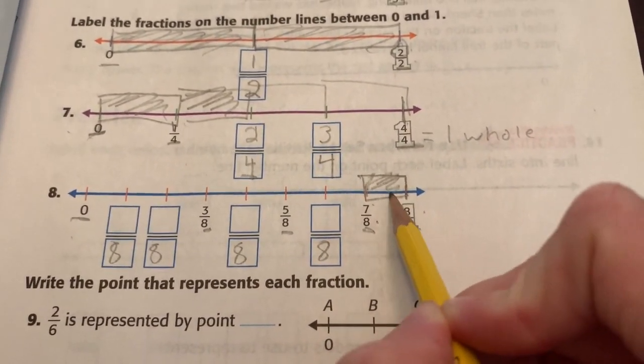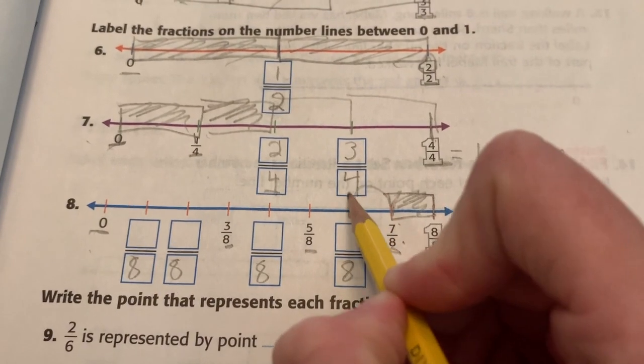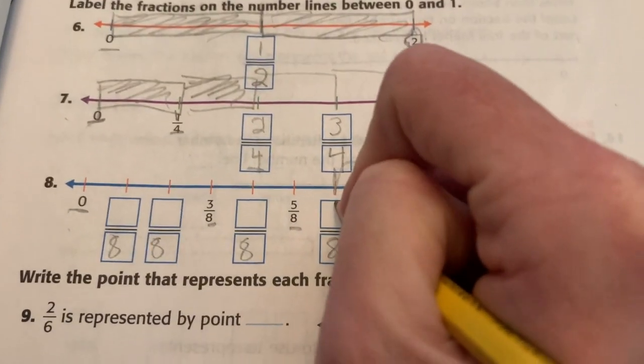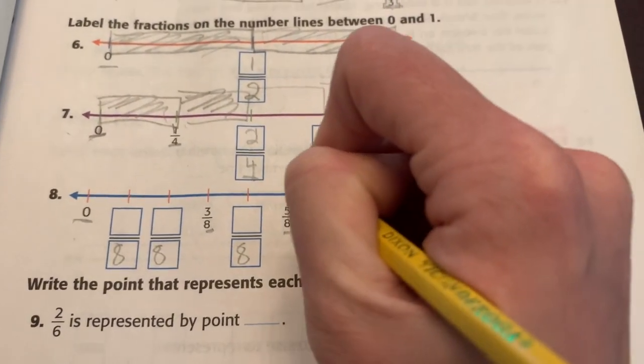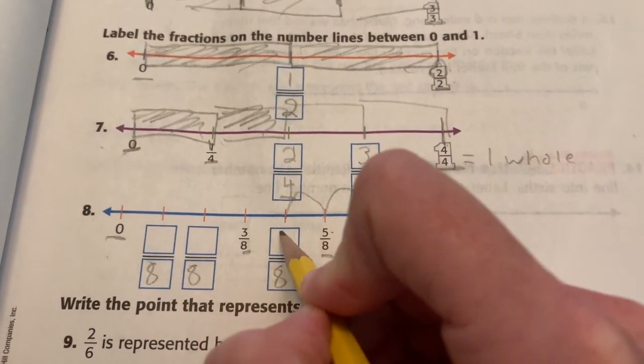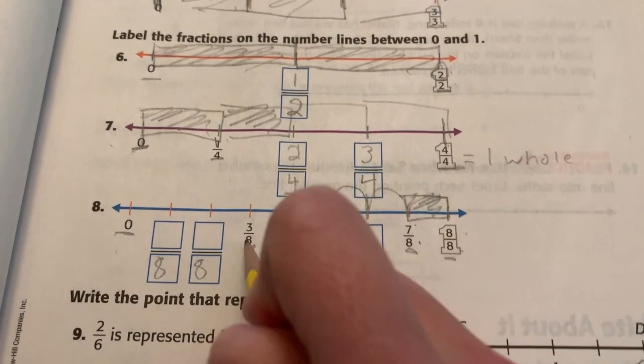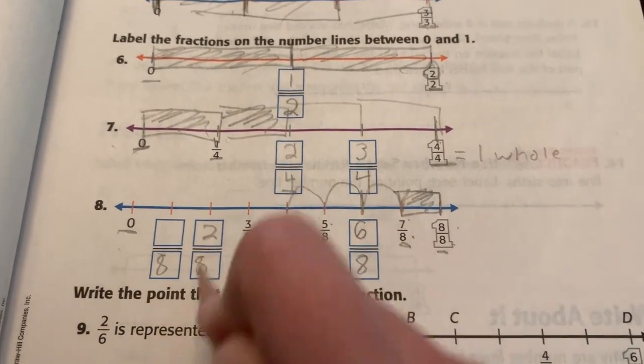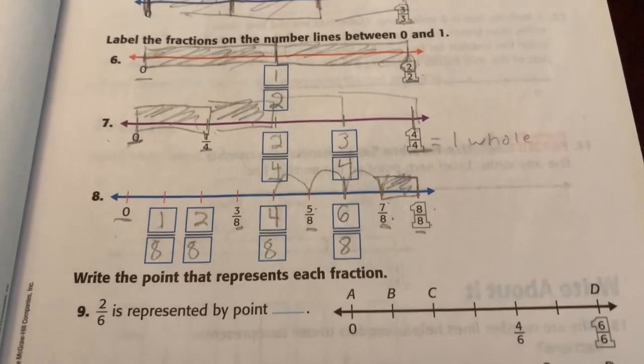This is 7/8, which means this tick mark must represent 6/8. They give us 5/8, which means here is 4/8, 3/8, 2/8, and 1/8.